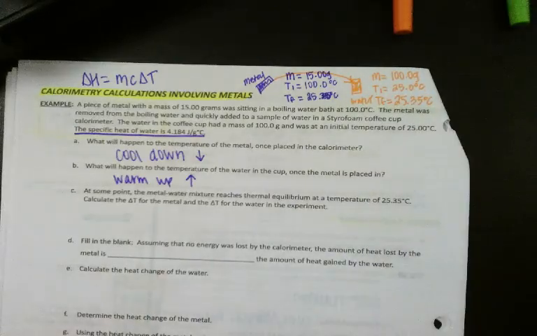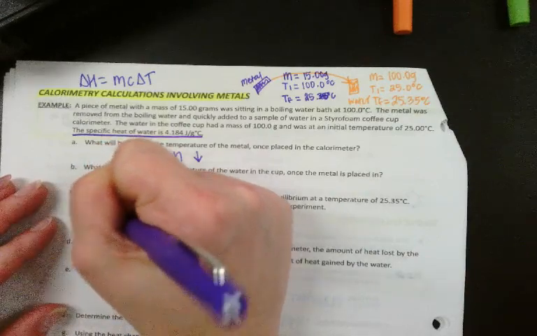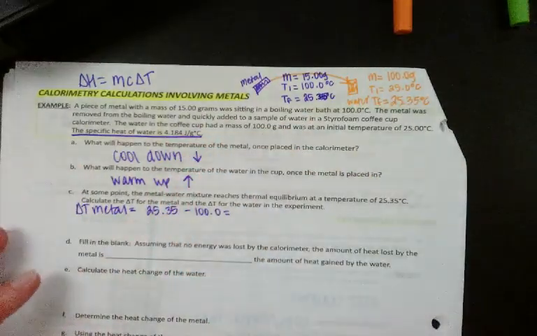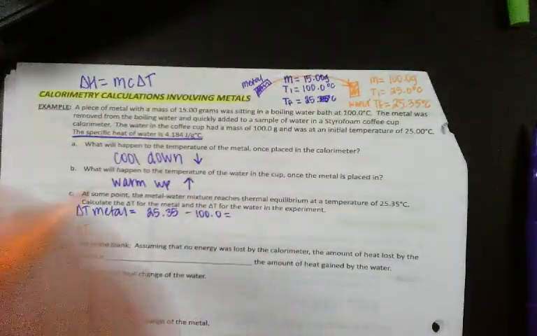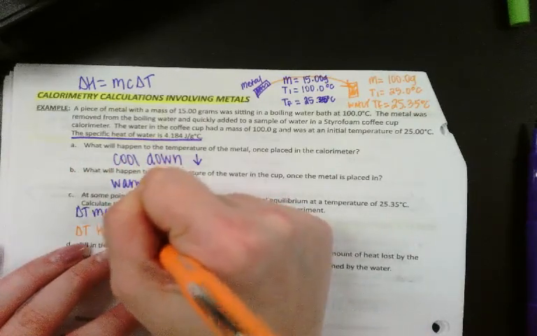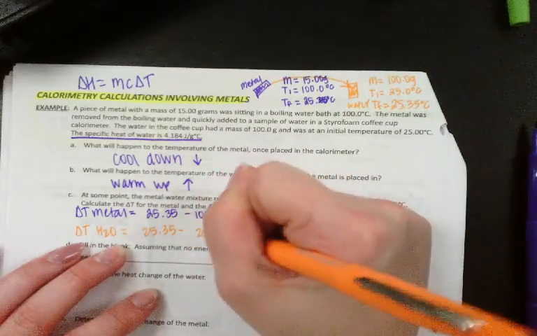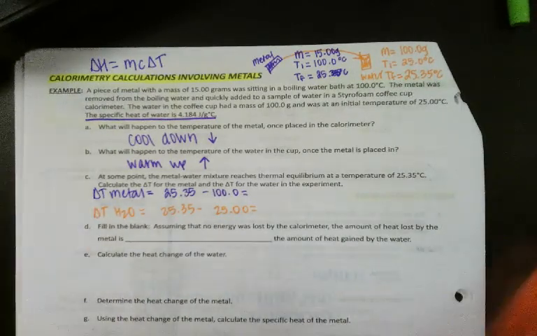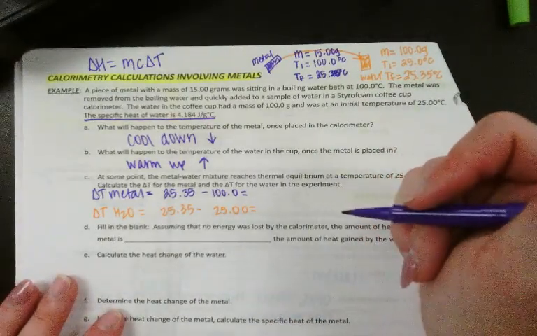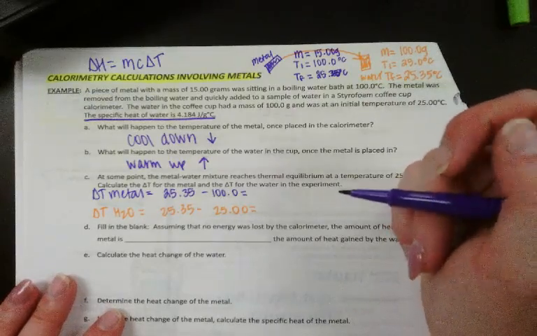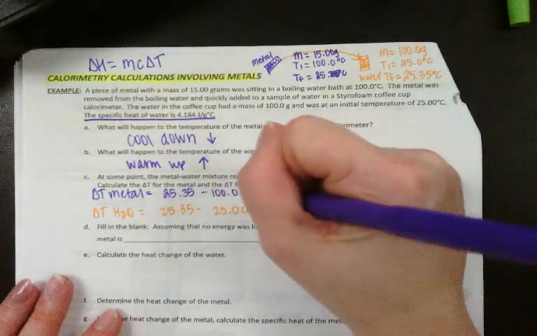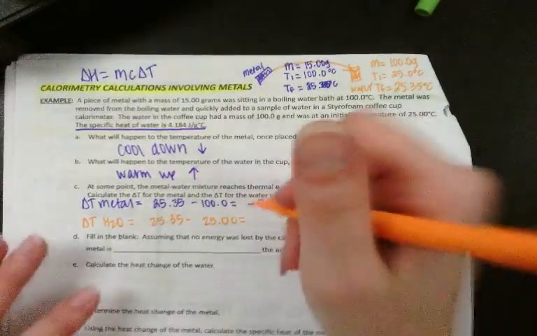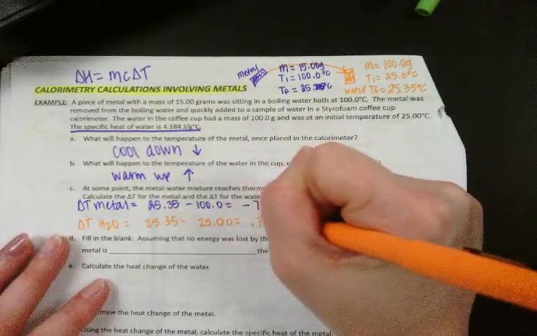So, if I do my delta T for my metal, that equals 25.35 minus what? 100. I'll do the same thing, my delta T for my H2O, and that will be 25.35 minus what? 25. So what is my delta T for my metal, Valerie? Good. What is my delta T for my water? Okay, everybody agree with that?